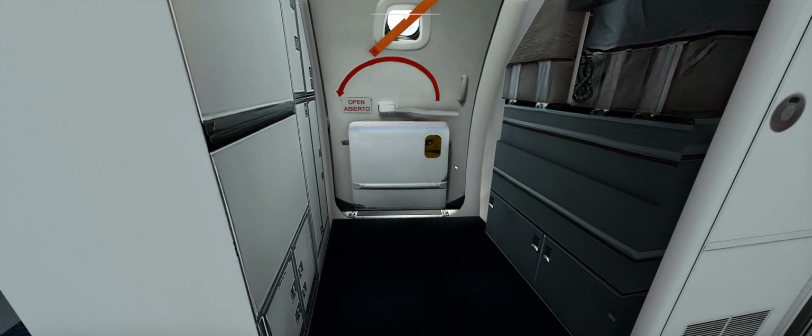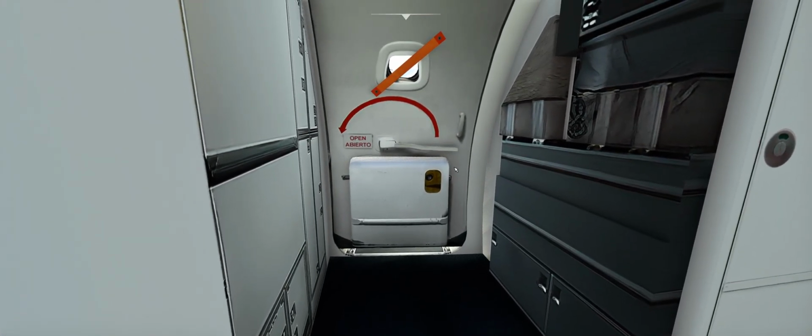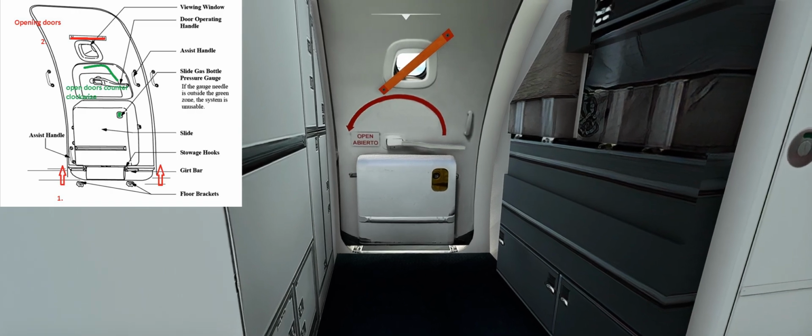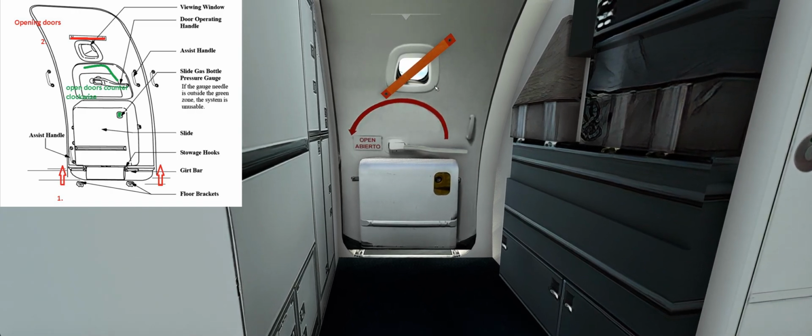Okay, and what is the correct procedure? The correct procedure, no matter if you are opening the doors from outside, where the stairs are here, or you are opening the door from inside, so that means that the guy from the handling agent will knock on the door, and the cabin crew will open the door.